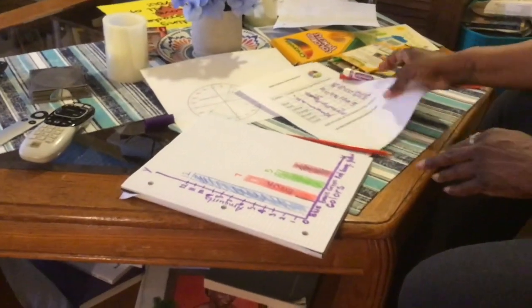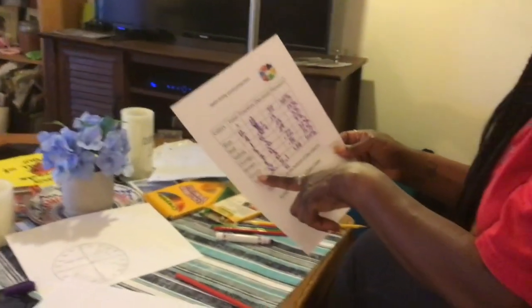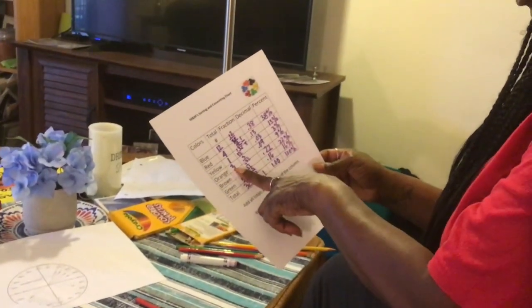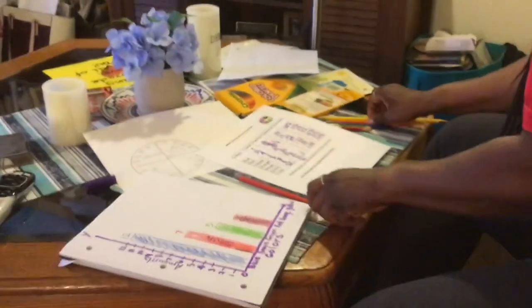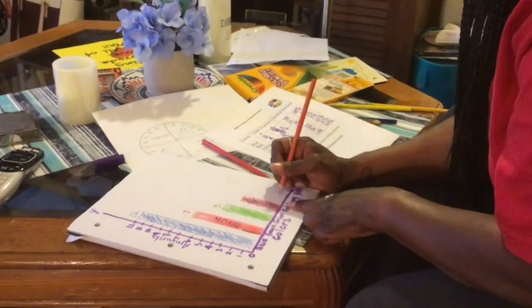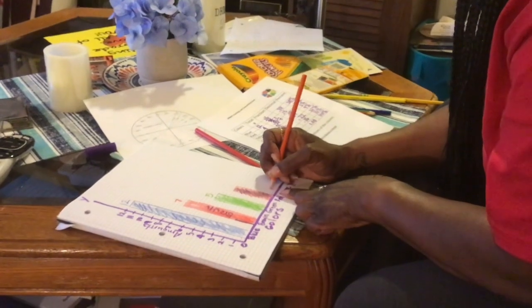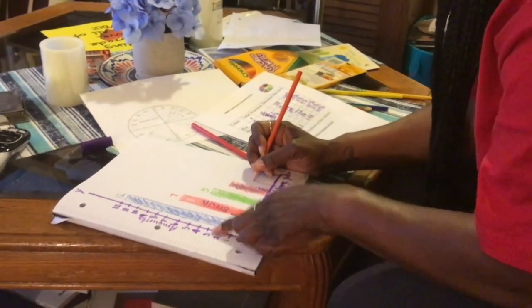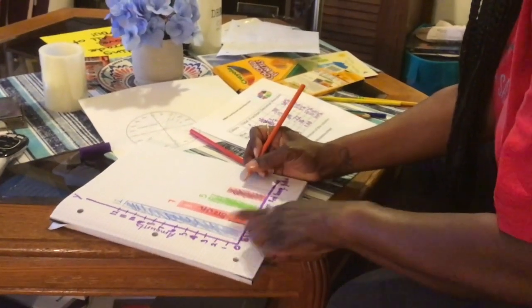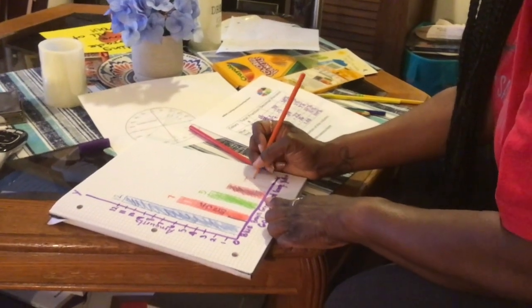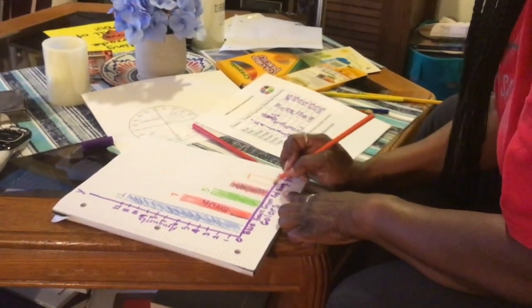All right, so then our next one, we'll notice that on my chart was orange. And orange is 3. So I'm going to use my orange crayon or colored pencil or marker. And I'm going to go over and I'm going to go to 3. And then come over and I'm going to make the same size bar.